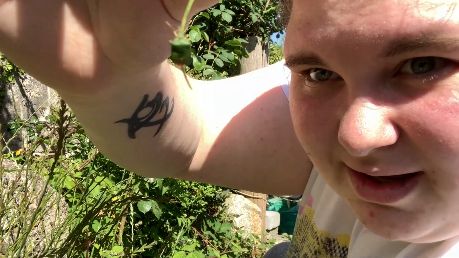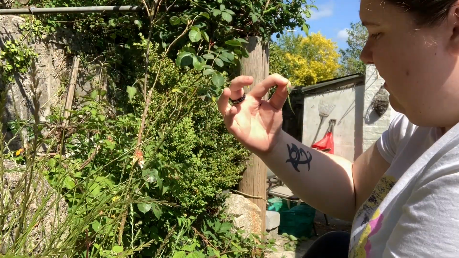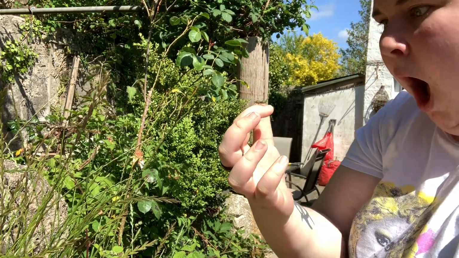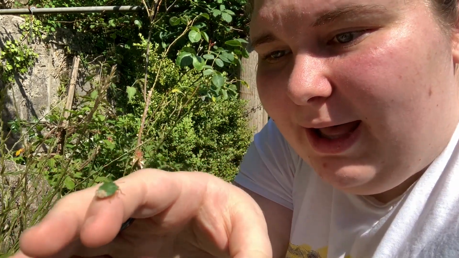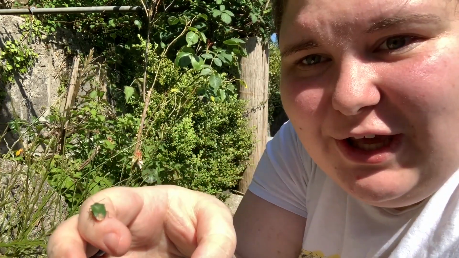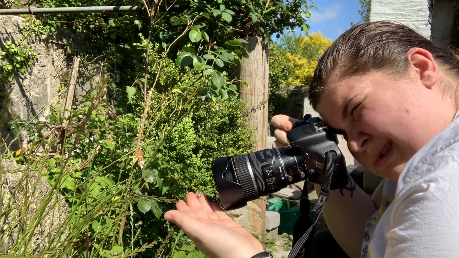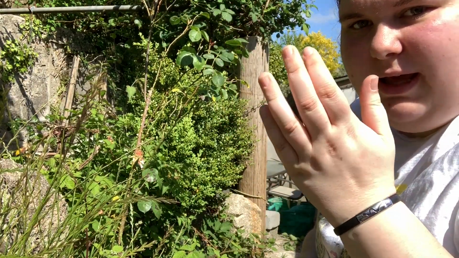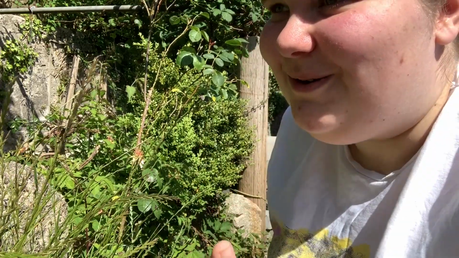There he is. Hi. Hi. Oh my goodness, he's so cute. Oh, he flew. Okay, but that was so cool. I've never had a shield bug on my finger like that before. I know it's like the stupidest thing for me to overreact about, but he's so cute. So that was really exciting.